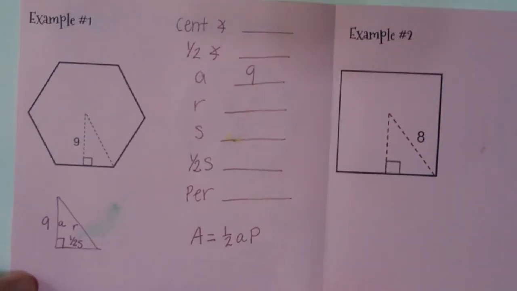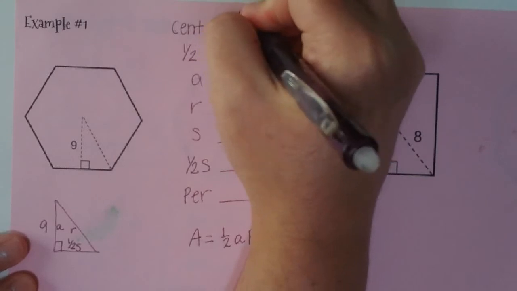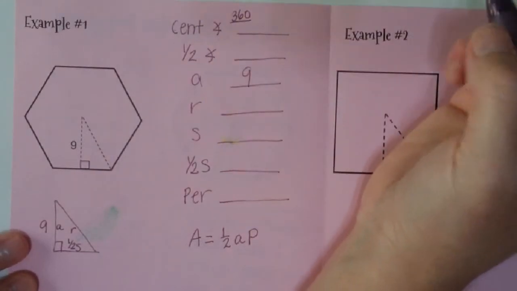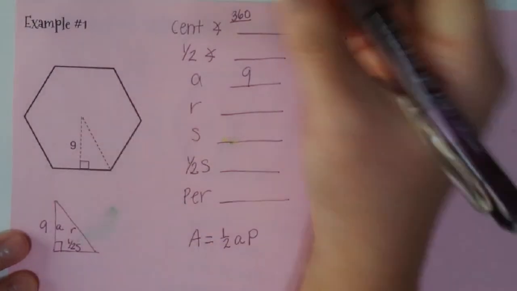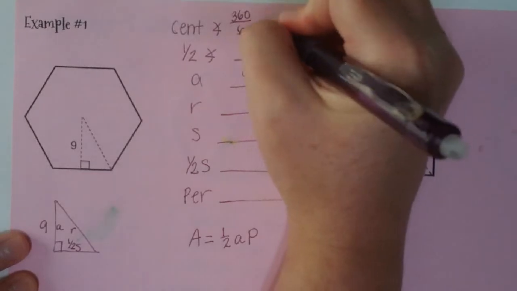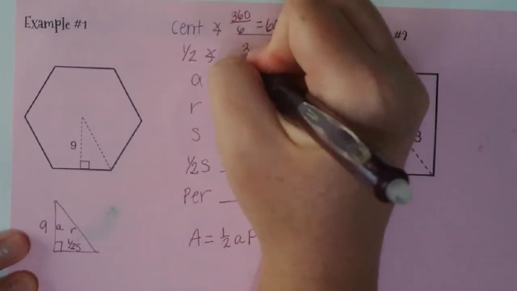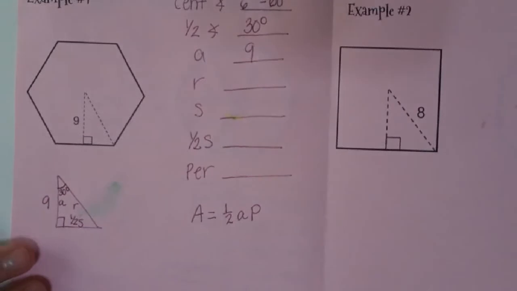Now, to find the central angle, it's 360 divided by the number of sides. Well, the number of sides here is 1, 2, 3, 4, 5, 6. So 360 divided by 6 is 60 degrees. Half of that angle is 30 degrees. So this angle right here is 30 degrees.